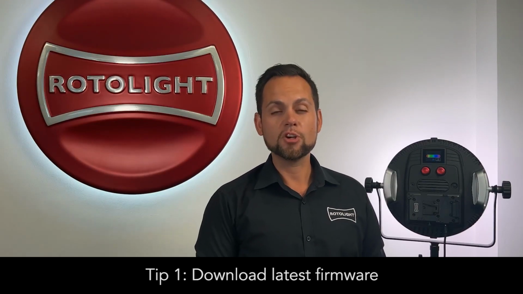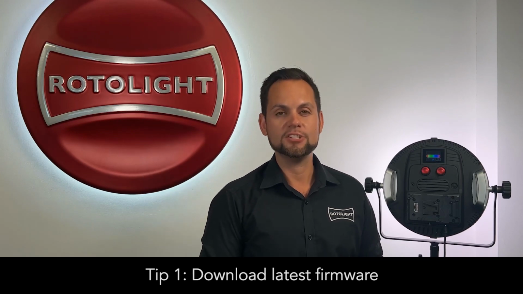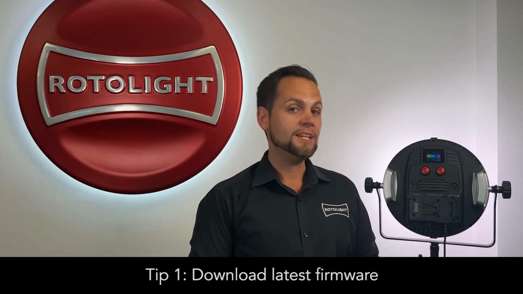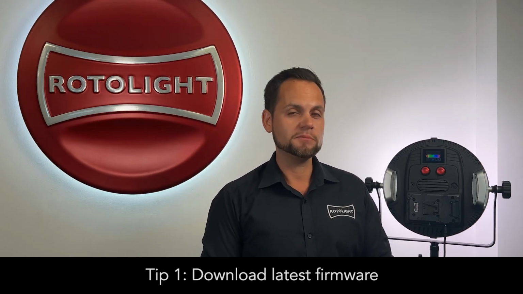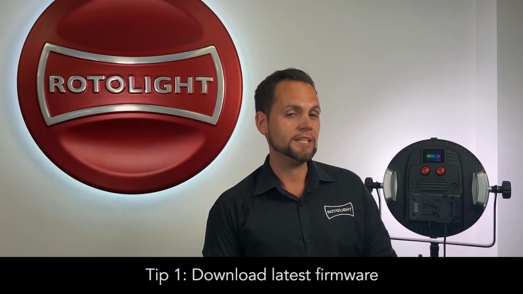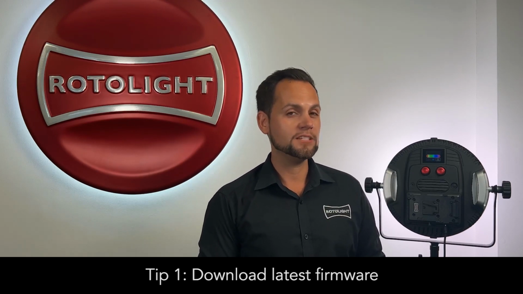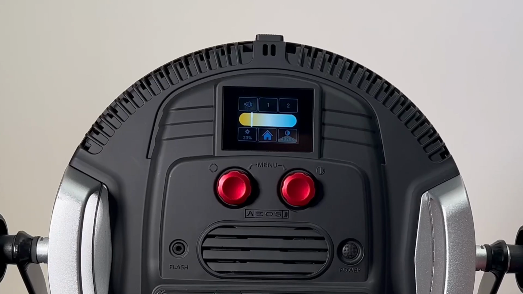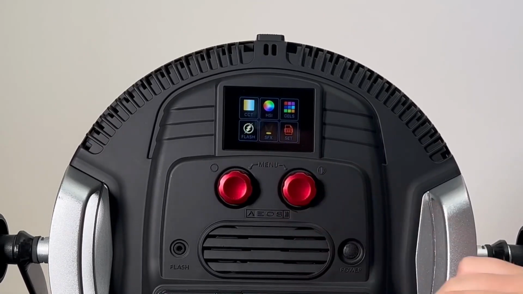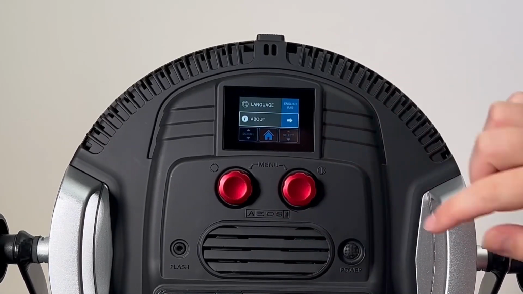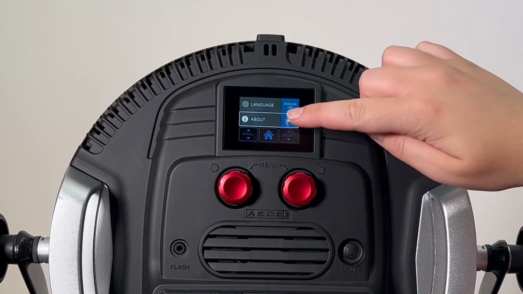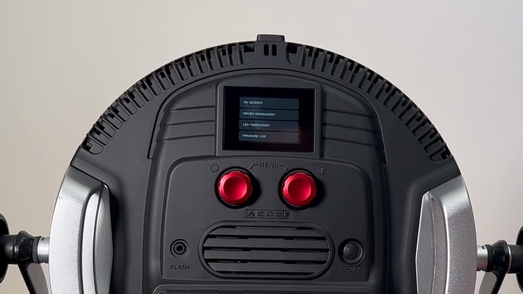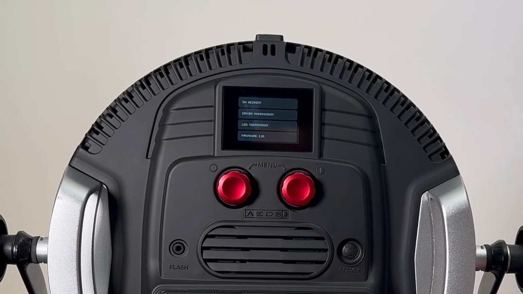Let's talk through some troubleshooting tips if you're experiencing any connection issues. Number 1, please make sure that you've downloaded the latest firmware from your Rotolight AEOS 2 or NEO 3. This will only work with the latest firmware 2.0 or later. Head on over to rotolight.com/support. To double check the version number of firmware you're running on the light, you can go to the system page and scroll down to the page that says About. That will then display at the bottom the current firmware number on your light.